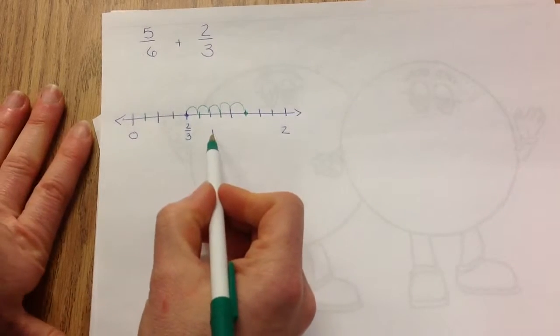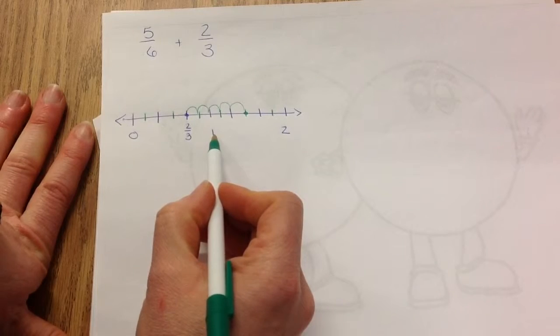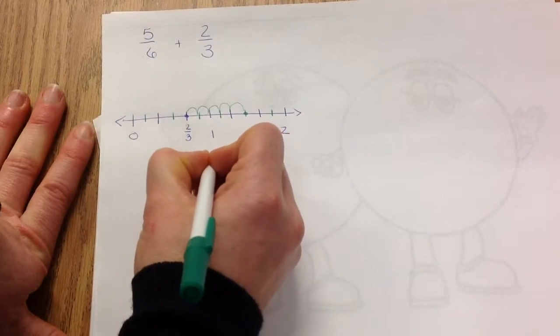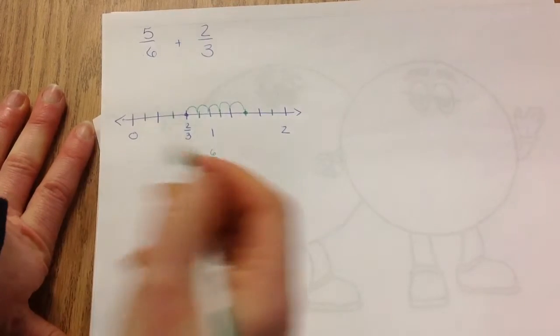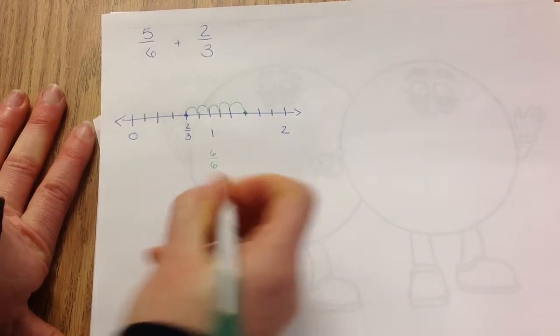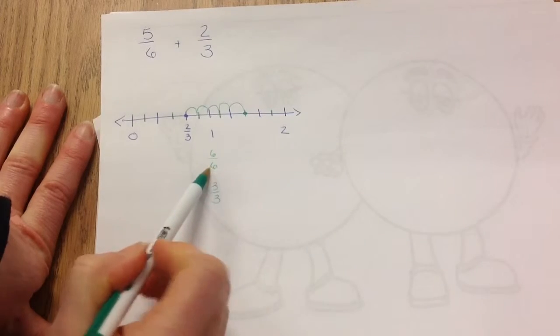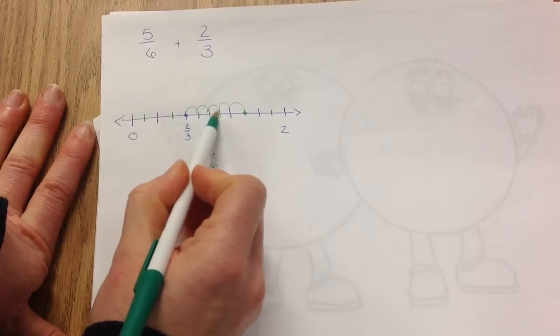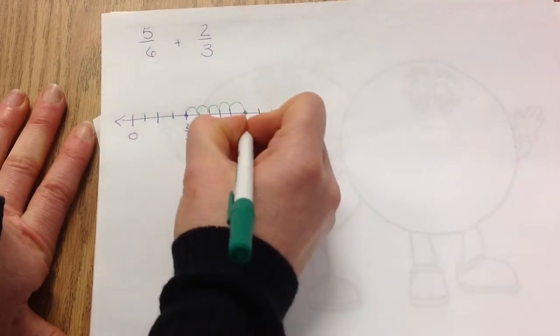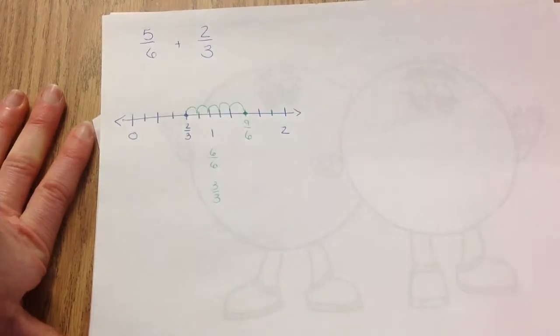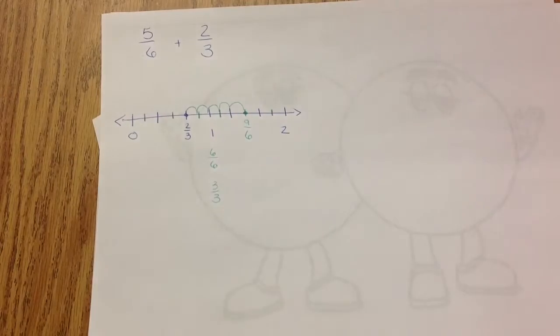Well, I'm already at a whole, so that makes it pretty easy. So we know a whole would be how many 6ths? 6/6. Or 3/3, but we're dealing with 6ths, so we want to count our 6ths. 6/6, 7/6, 8/6, 9/6. 9/6 is what we're thinking our answer is.